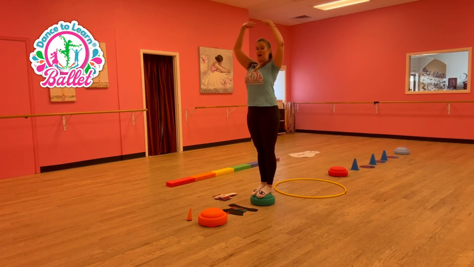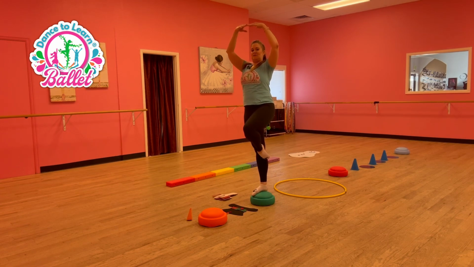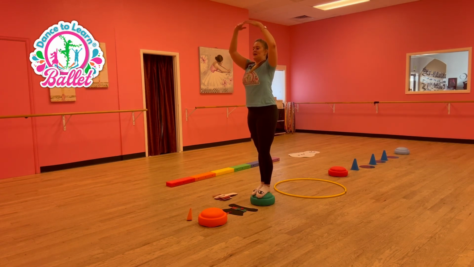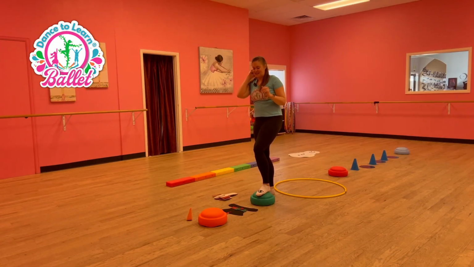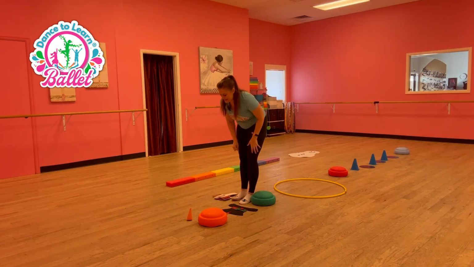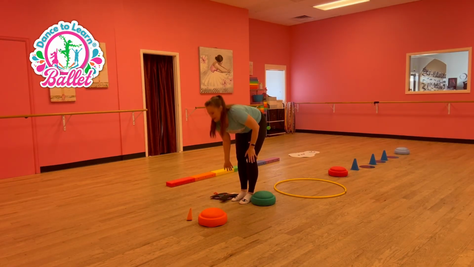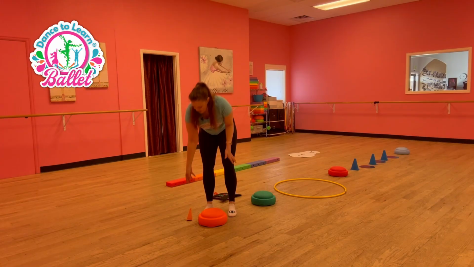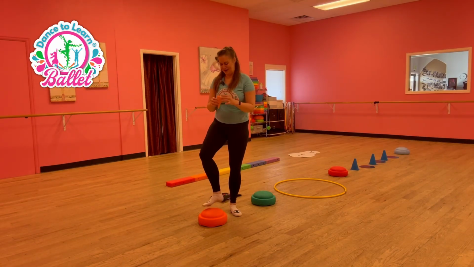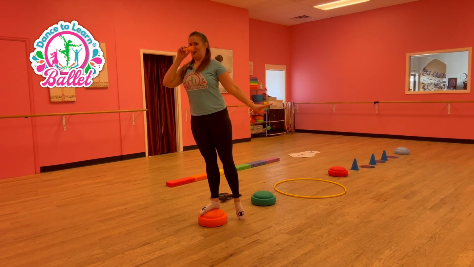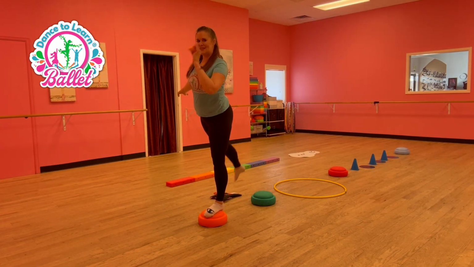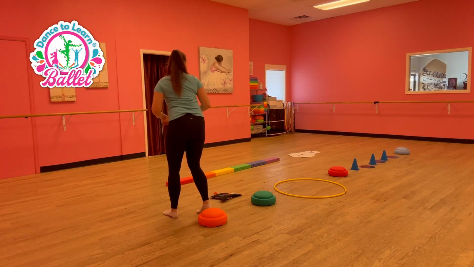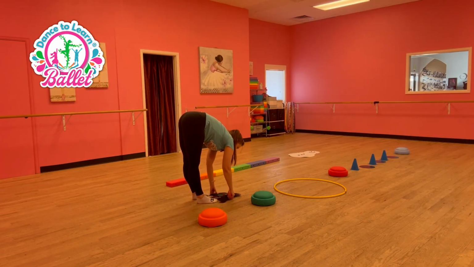So this is our port de bras, and for ballet, you could test their balance a little bit more by having them do a passé, and if they are more advanced, they could even turn out their passé, and that's just going to test that postural stability a little bit more. Then we have our carrot nose. So we're going to put our carrot nose on. So find your nose, arabesque, 1, 2, 3, other leg, arabesque, 1, 2, 3, and then it's time to walk down our balance beam and build a snowman.